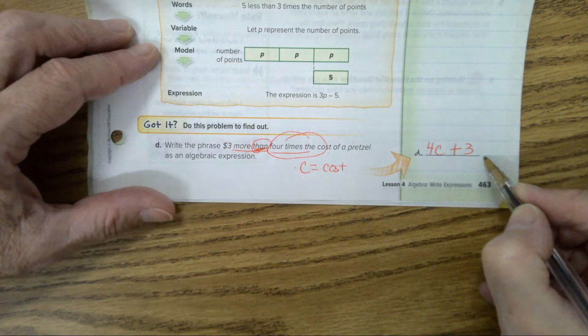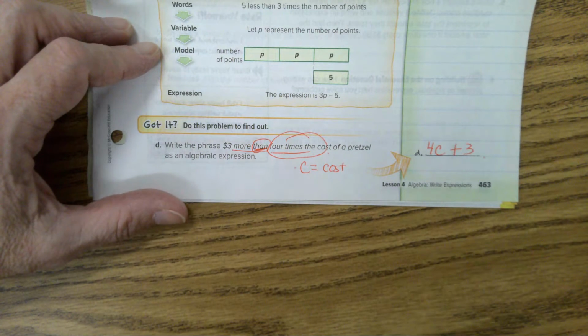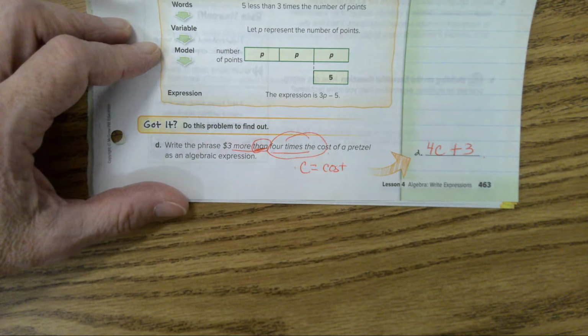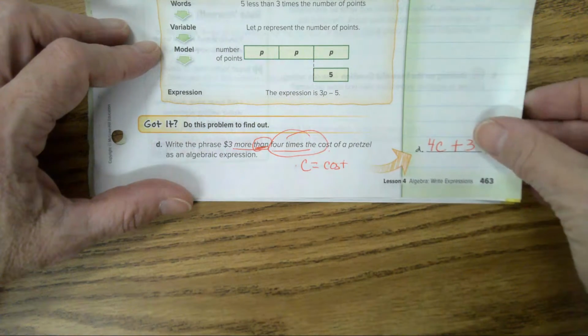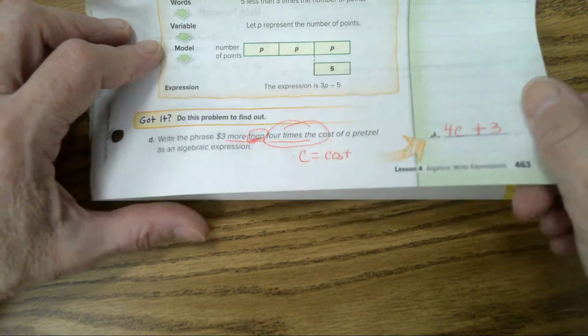Is defining the variable sometimes tricky for you? You can use any letter for your variable, okay? I just don't like the letter O. Why would I not like the letter O? It looks like what number? Right. Okay, let's go to the next page.